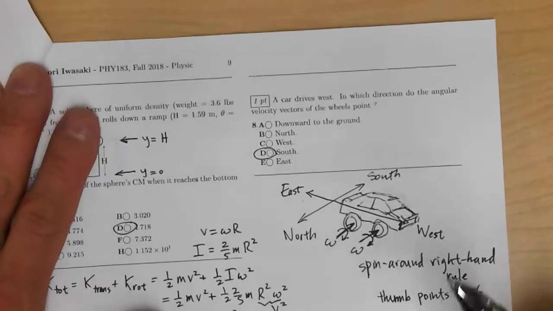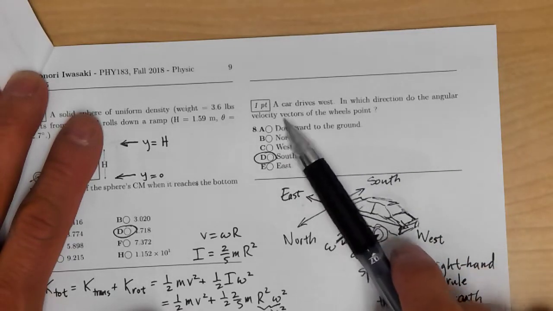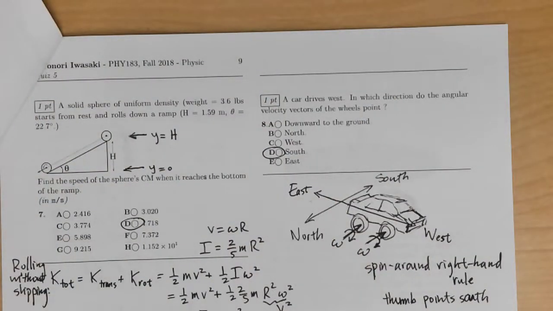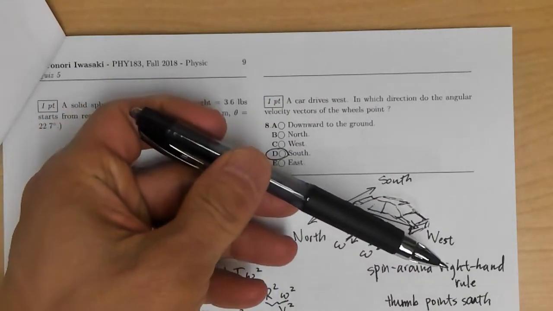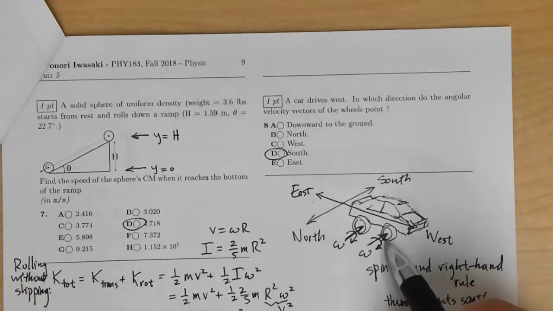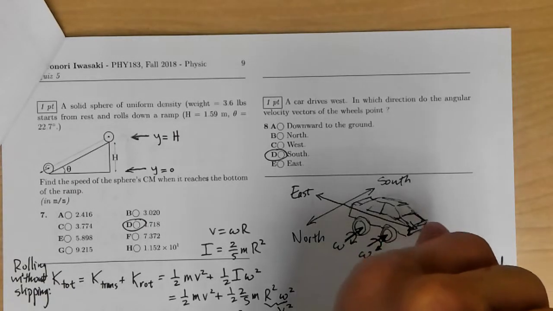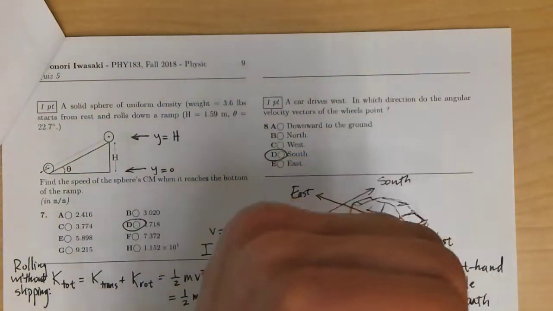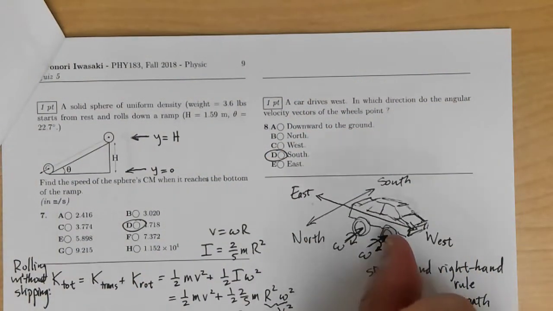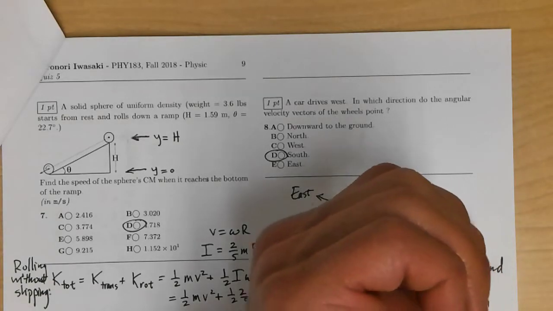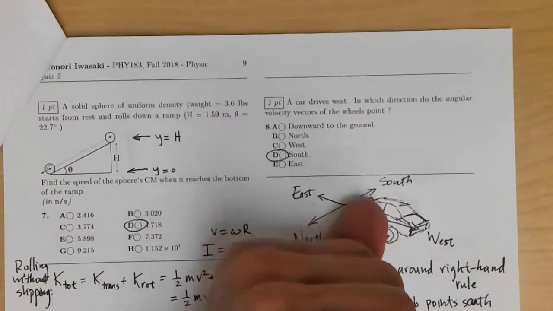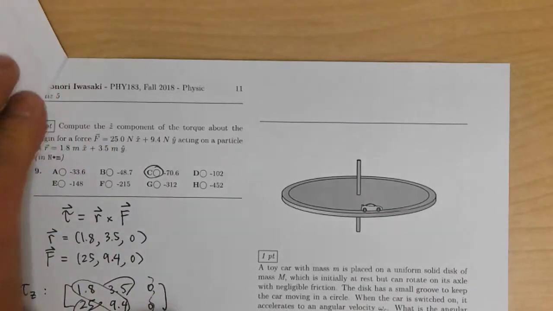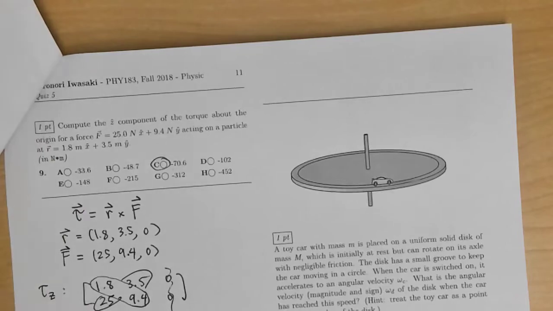Number 8, a car drives west. In which direction do the angular velocity vectors of the wheels point? If the car is going in this west direction like this, then the wheels are turning like this. Stick your thumb in the direction, spin around so your fingers are going in the direction of the wheels, and your thumb is going in the south direction. That was the spin-around right hand rule.